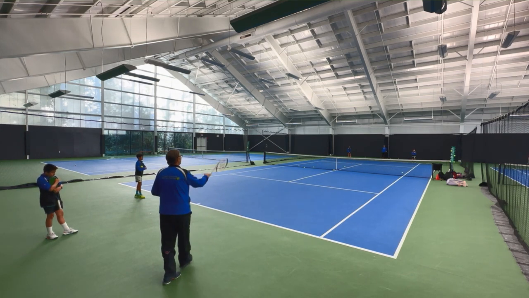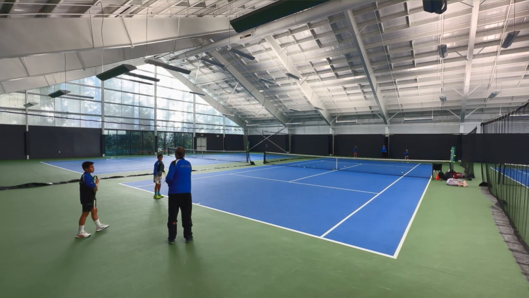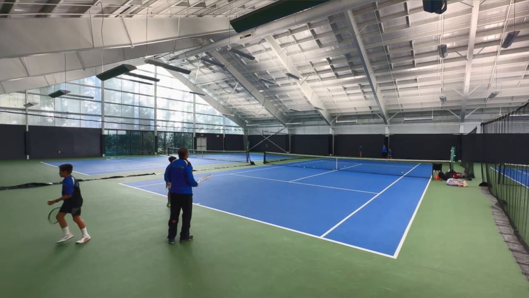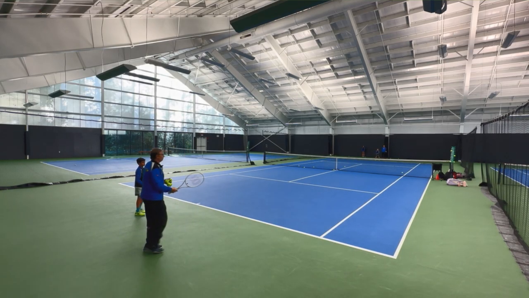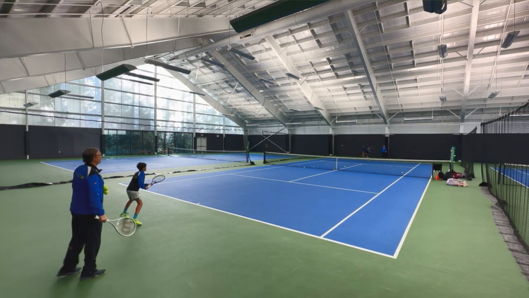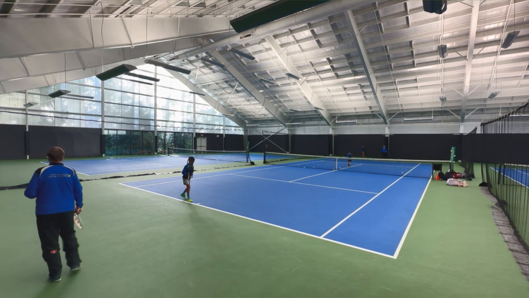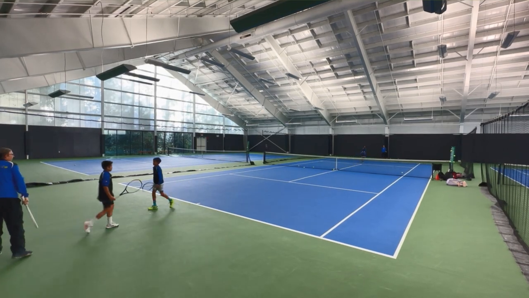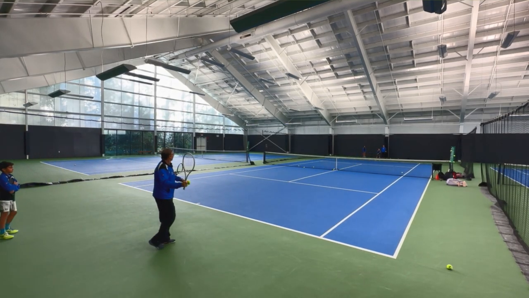So here's how we're going to play. One up in the center and one touching the wall. Okay, I'm going to feed you a shot, and then we're just going to play out the point. All right? So this one, as you're going to see, is I'm just feeding a shot in the center. All right, here we go.